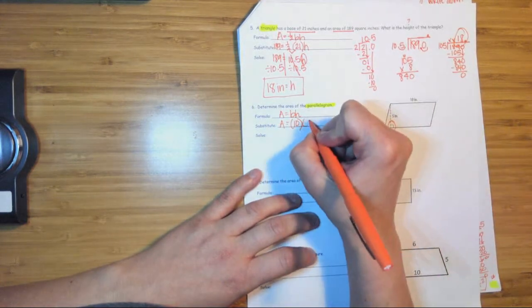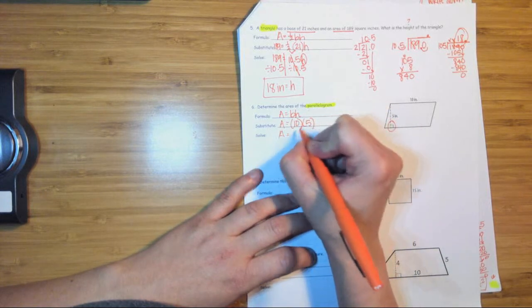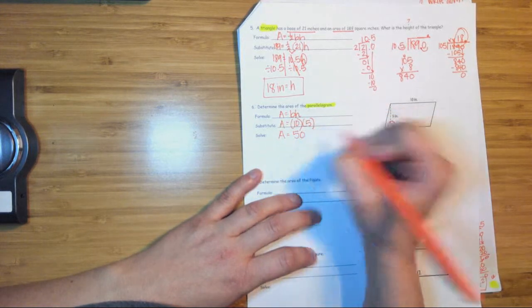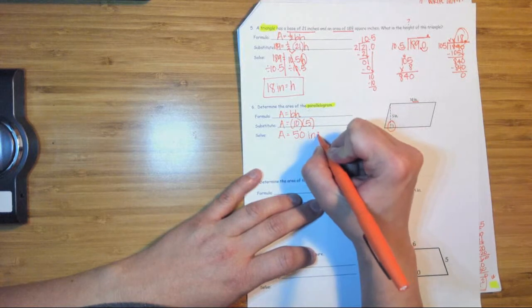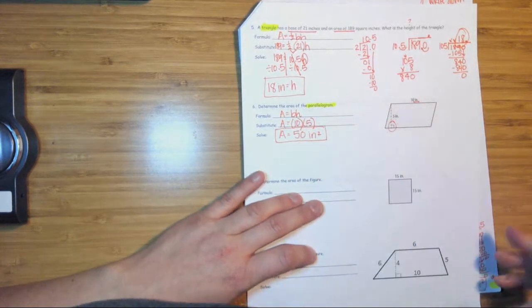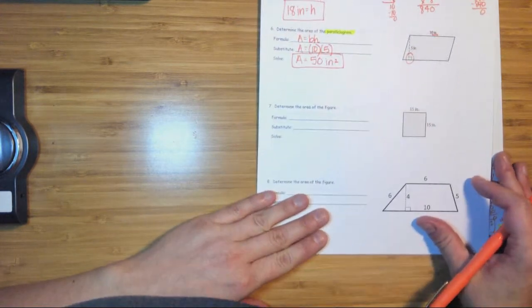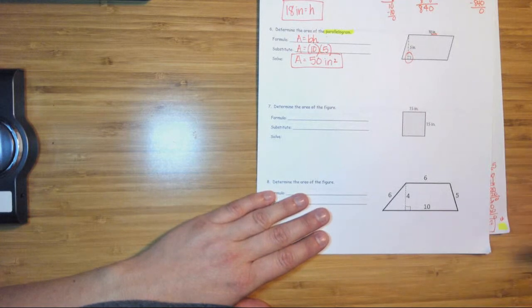I'm looking for that right angle. And then to solve this, I'm going to do 10 times 5, which is 50 inches squared. Easy peasy. Number 7, determine the area of the figure.